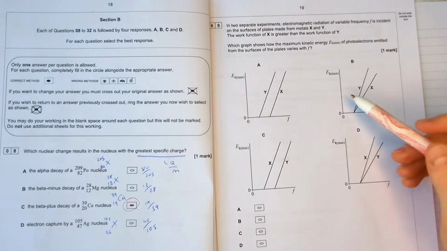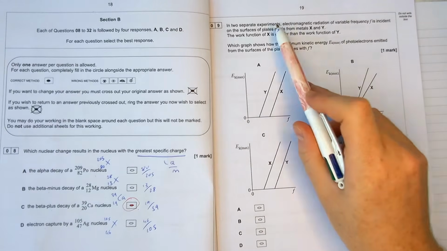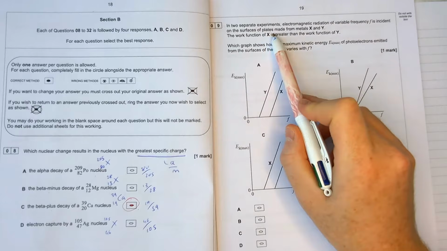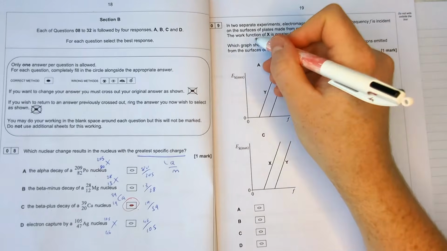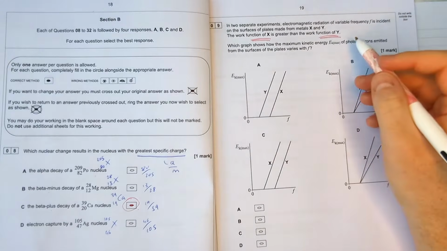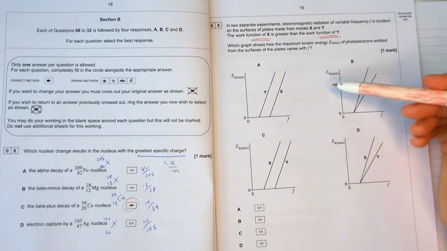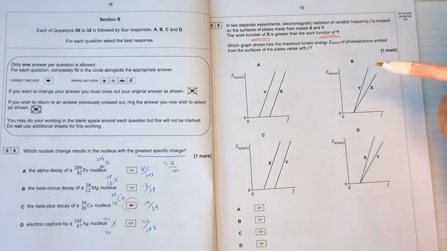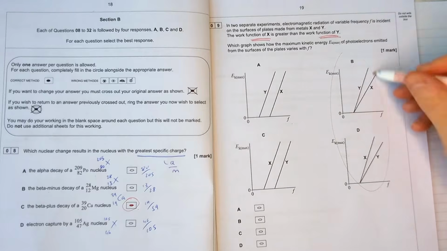Moving on to this photoelectric effect question, there's quite a lot to read here. It says there are 2 experiments done separately. Variable frequency is incident on 2 metal surfaces, and the work function of X is greater than the work function of Y. That's the only difference between them. Which of the following graphs show how the kinetic energy of the electrons varies with f? So there are 2 we should be able to discount straight away, which is these 2.